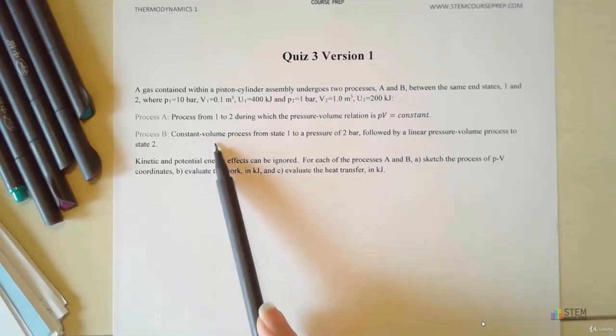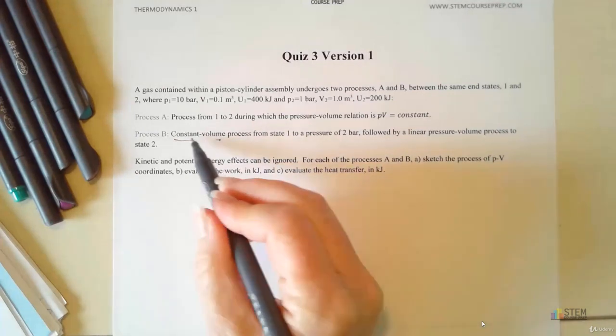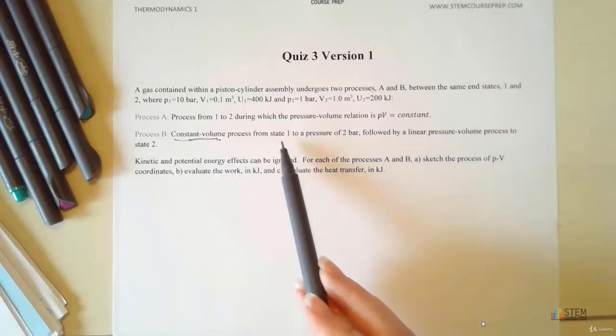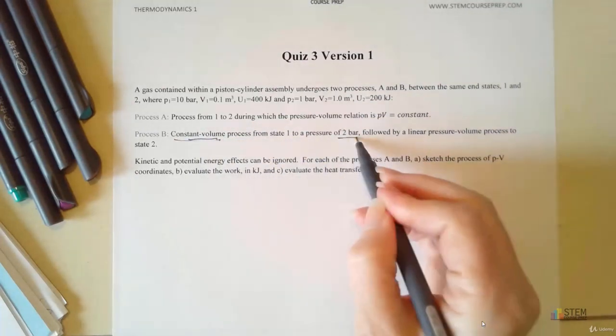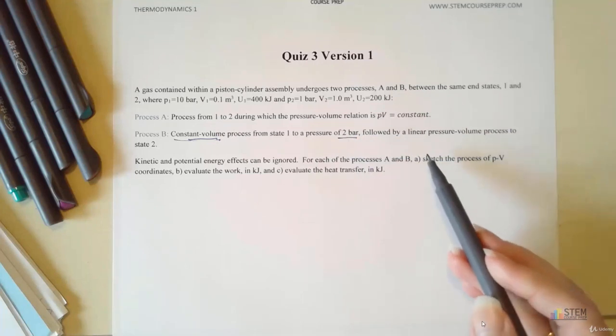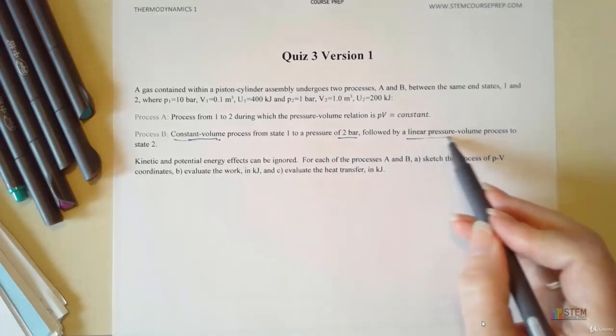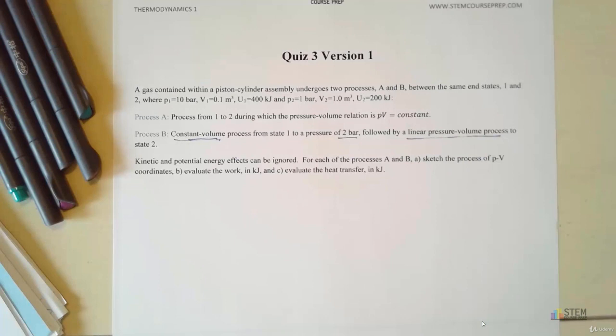We've got a constant volume process. That's important to pay attention to. From state 1 to a pressure of 2 bar. And then after it reaches 2 bar, it's got a linear pressure volume process to state 2.